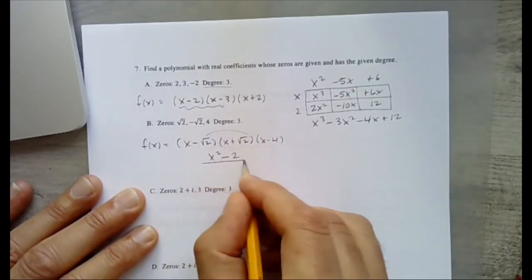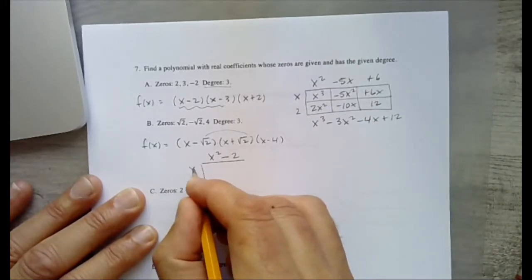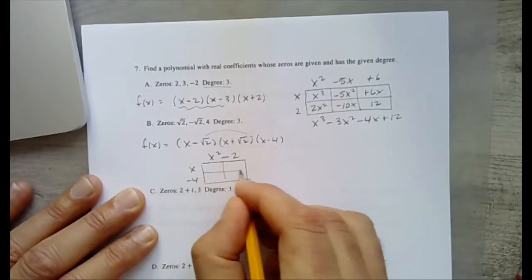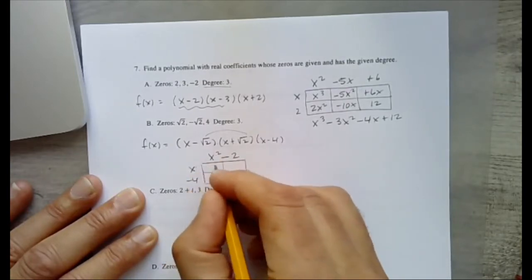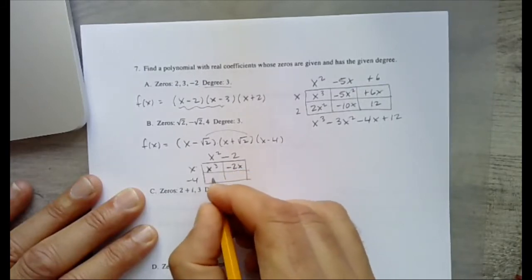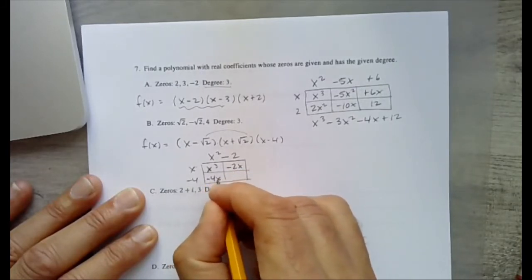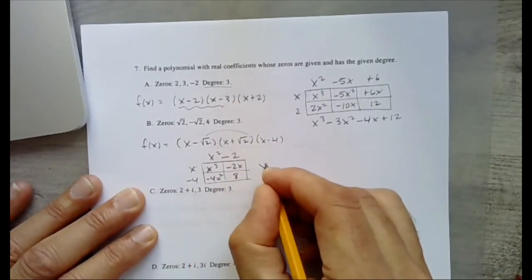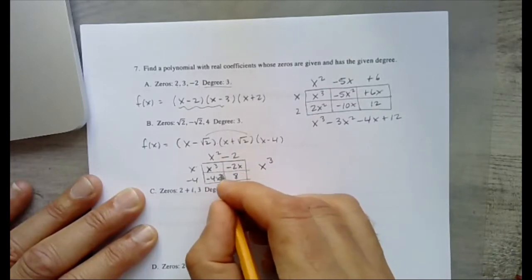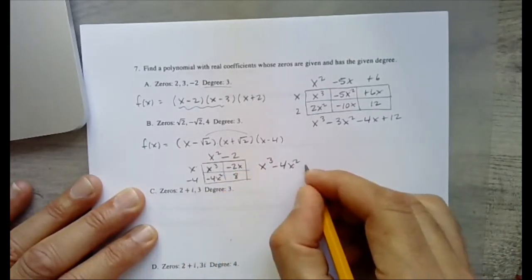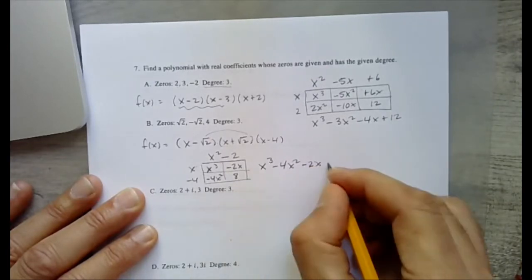All right, this is going to get multiplied by x minus 4. All right, so I end up with just a 2 by 2 matrix here. These two are going to give me x to the third minus 2x minus 4x squared and plus 8. All right, so the polynomial will be x to the third minus 4x squared minus 2x and plus 8.